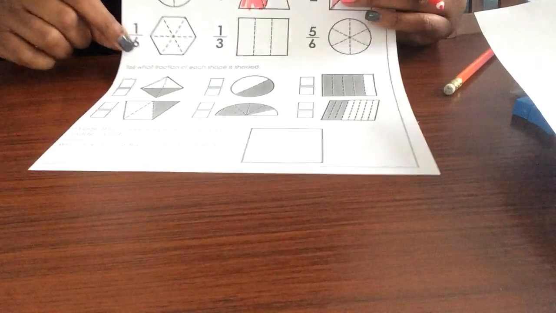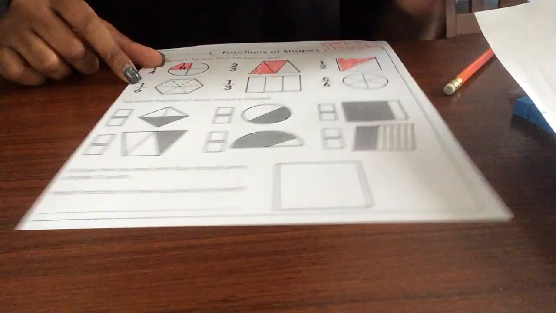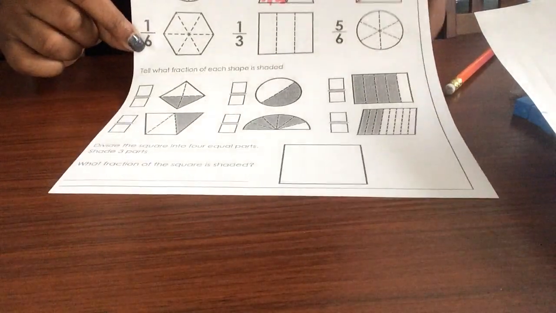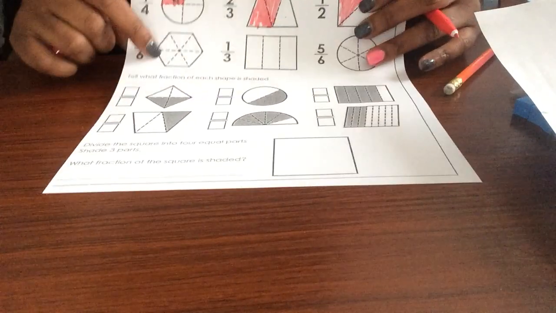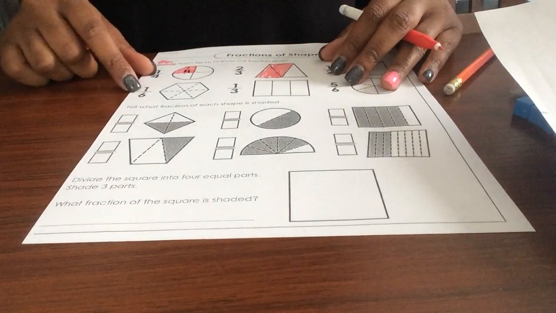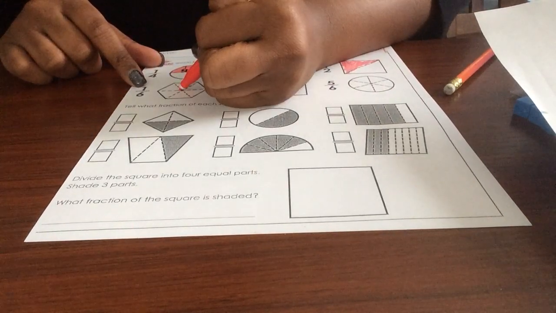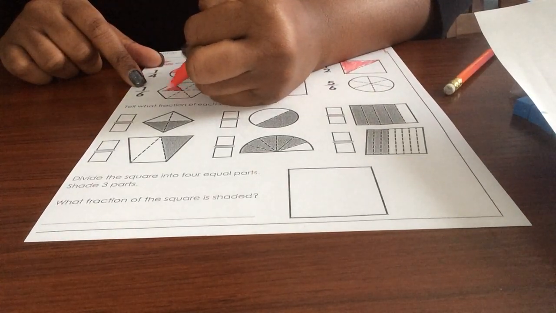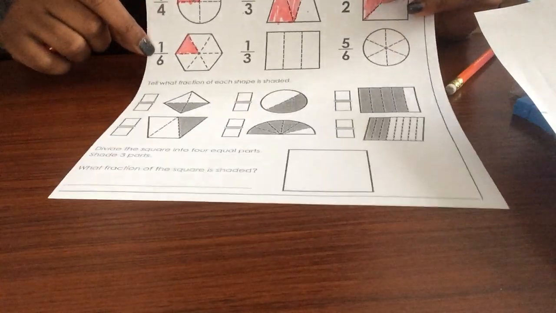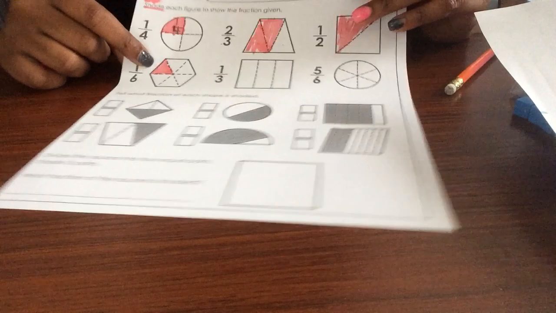Okay. The next one is 1/6. We got to make sure we have 6 pieces because our denominator is 6. That's supposed to tell us how many pieces. 1, 2, 3, 4, 5, 6. Okay. I've got 6 pieces. I'm going to shade in 1. This is also a unit fraction because it has 1 in the numerator.